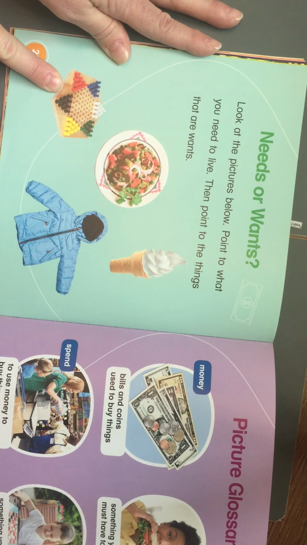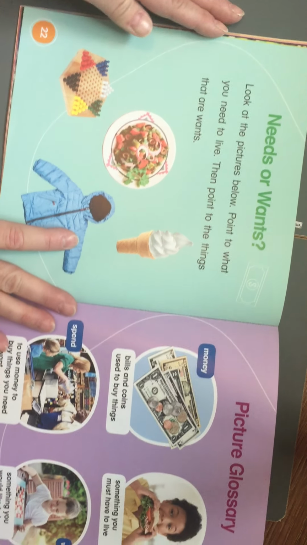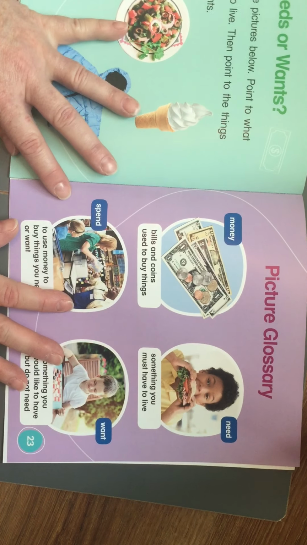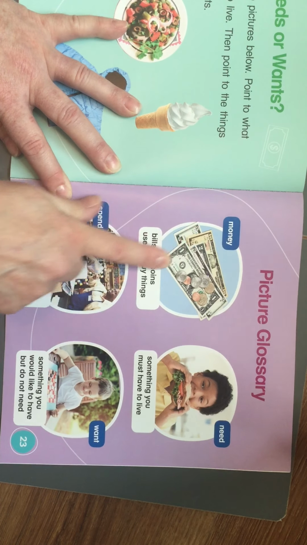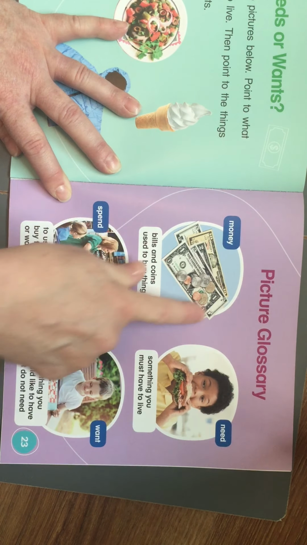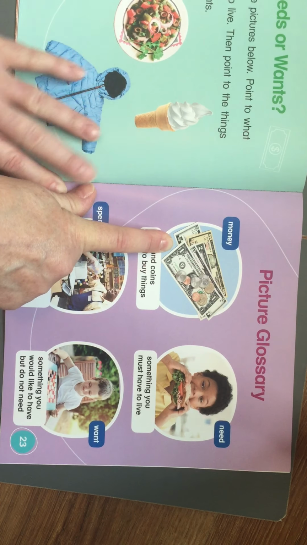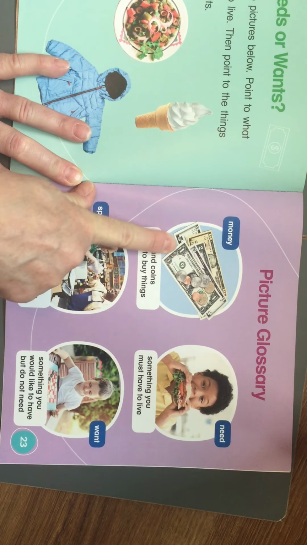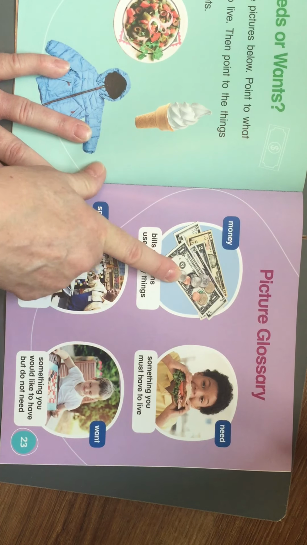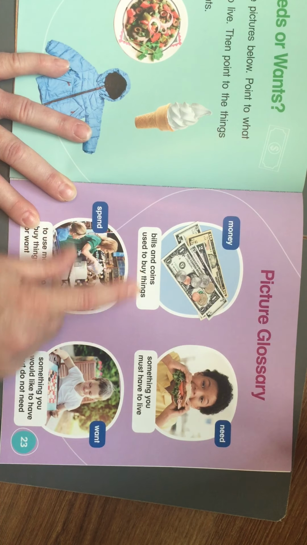This is a game. Do we need a game or do we want a game? We want a game, but we don't need it to live. Money. These are bills and coins. We use these to buy things. We've talked a lot about the different kinds of money. We've counted money. Everyone should be familiar with that.